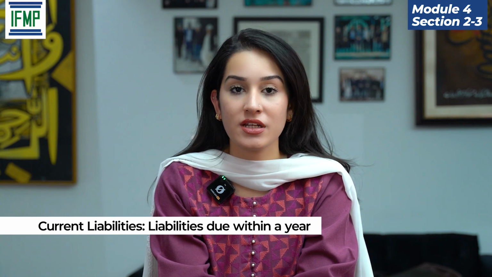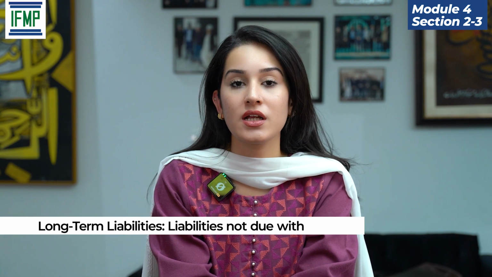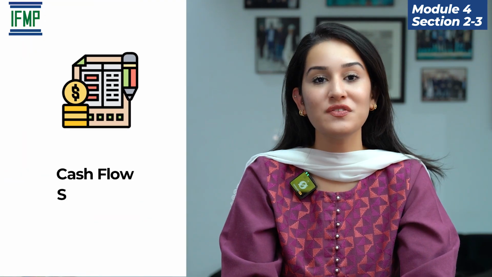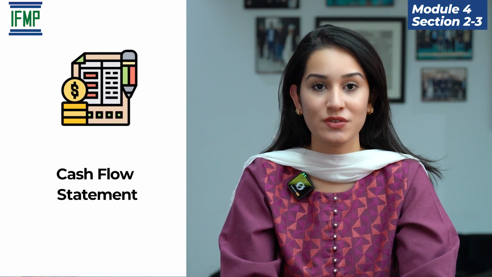Current liabilities are those liabilities which are due within a year, such as accounts payable and short-term loans. Long-term liabilities are those that are not due within a year, such as long-term loans and bonds. The balance sheet is therefore a powerful tool because it provides insights into liquidity, solvency, and the ability to generate return.